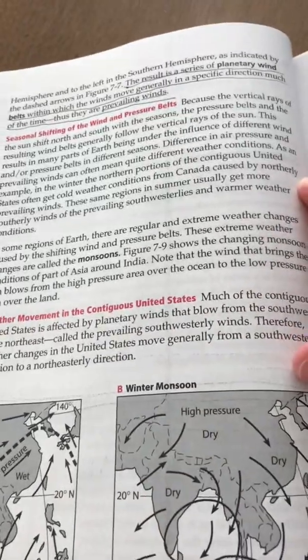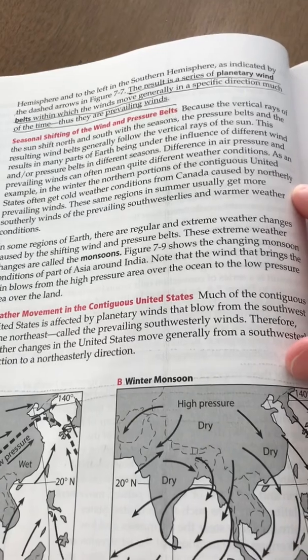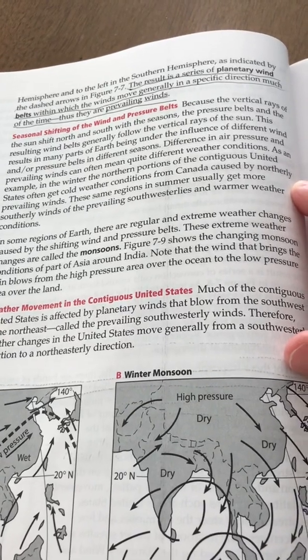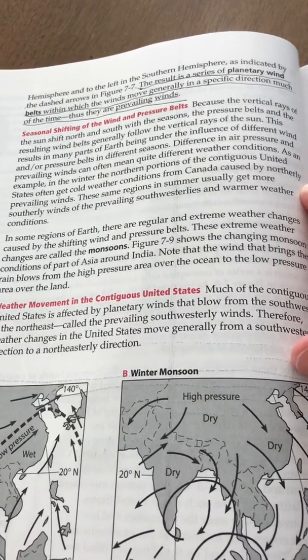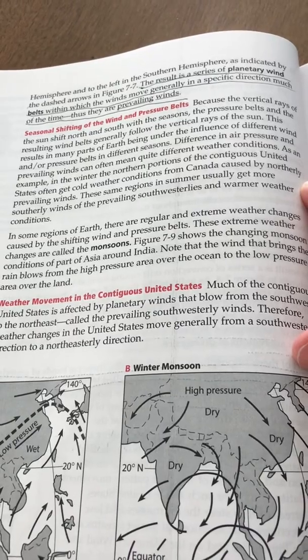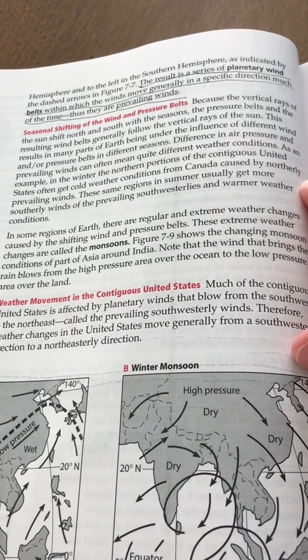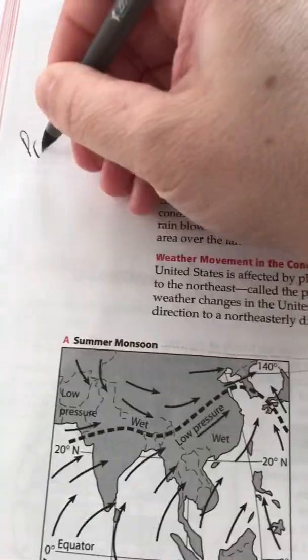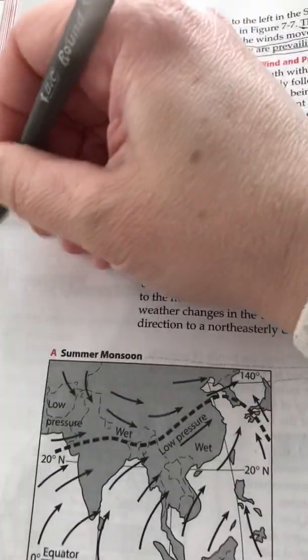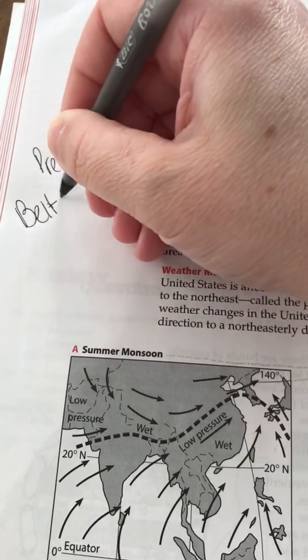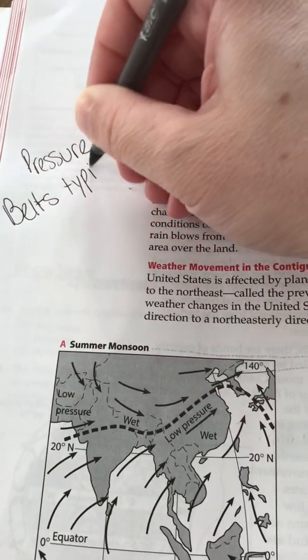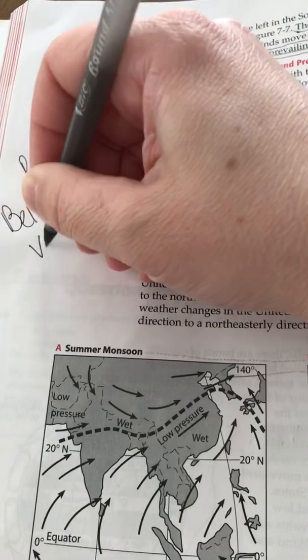Seasonal shifting of the wind and pressure belts. Because the vertical rays of the sun shift north and south with the seasons, the pressure belts and the resulting wind belts generally follow the vertical rays of the sun. So I'm just going to write over here, pressure belts, typically follow the vertical rays.